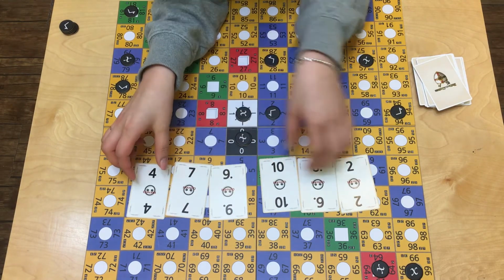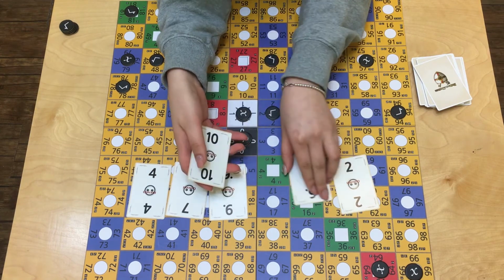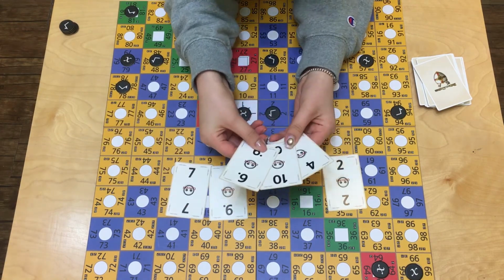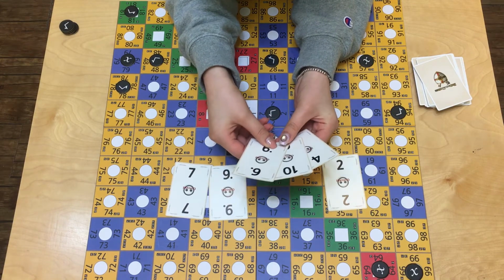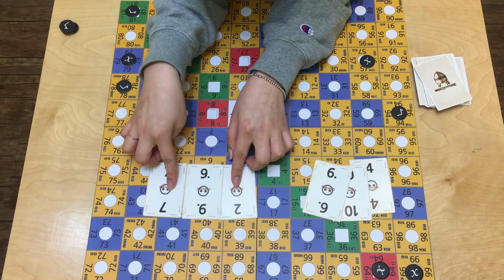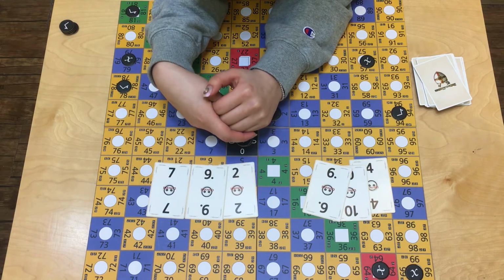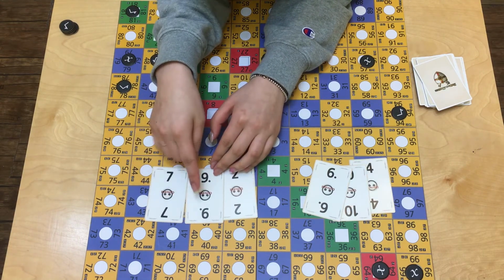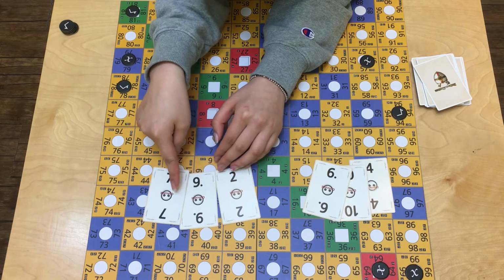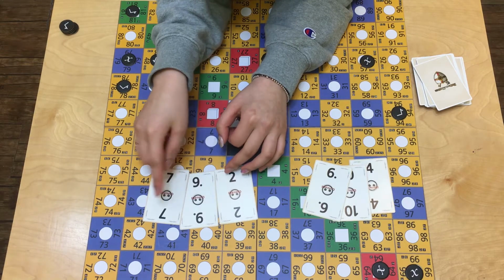The first one would be 10, 6, 4. By using these 3 cards, we can make 20, which is a tens multiple. And by using 2, 9, 7, we can make 65. This could be done as 9 multiplied by 7 is 63, and 63 plus 2 is 65.